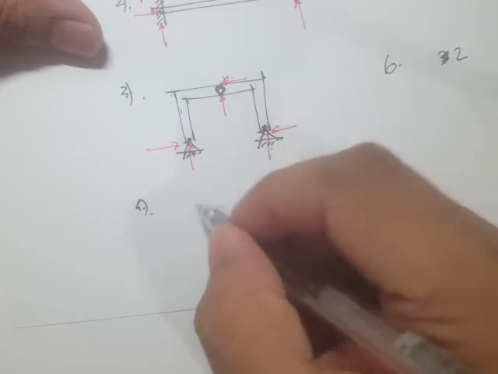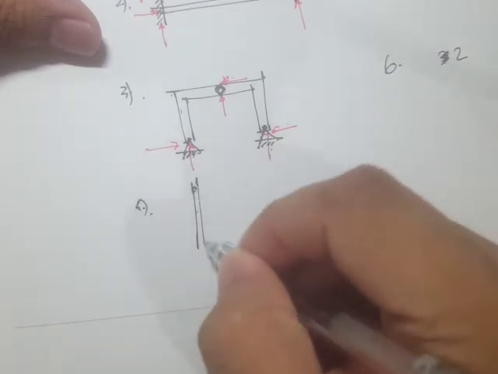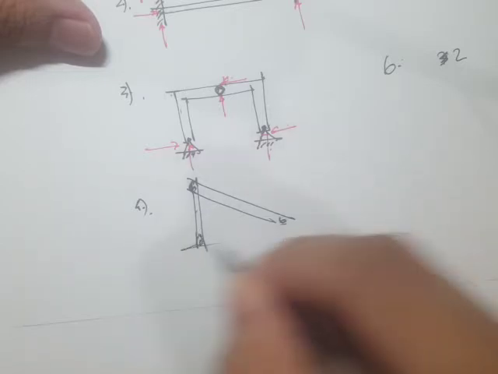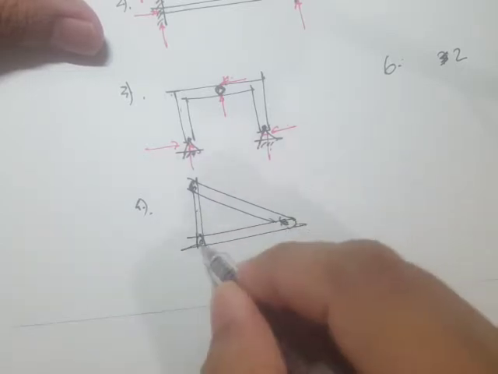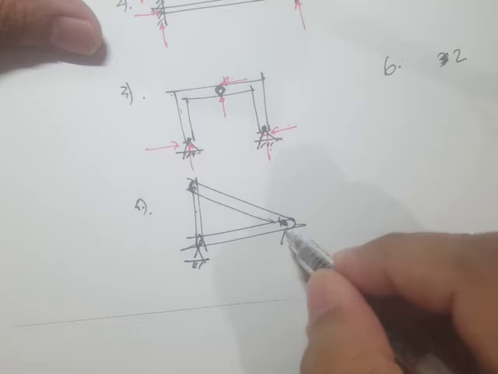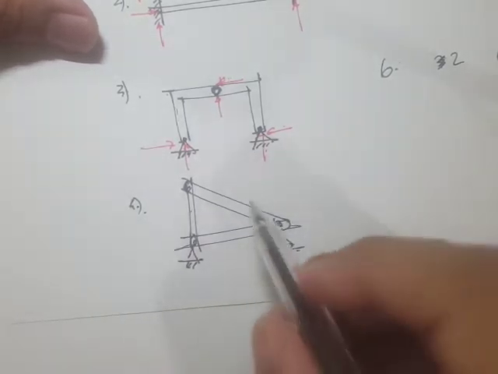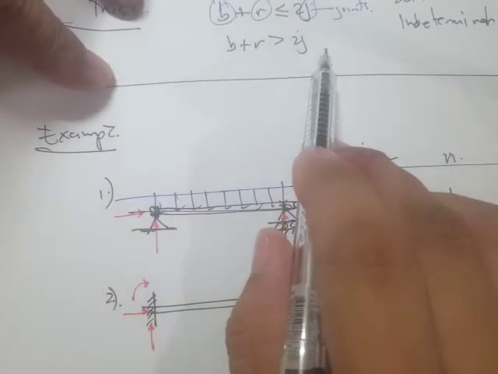Now for the truss. Let's say we have this truss, a simply supported truss. In terms of equations, we have b plus r is greater than 2j.